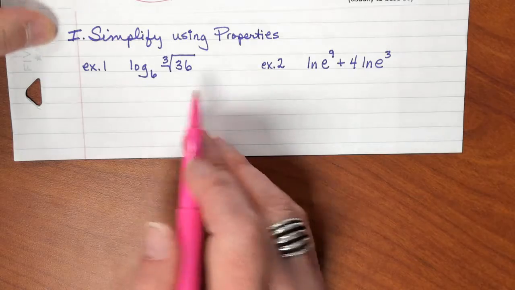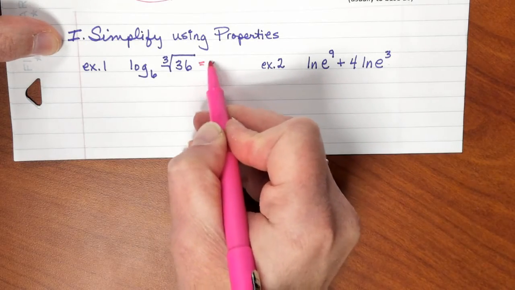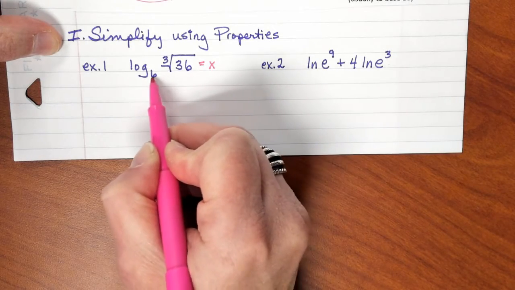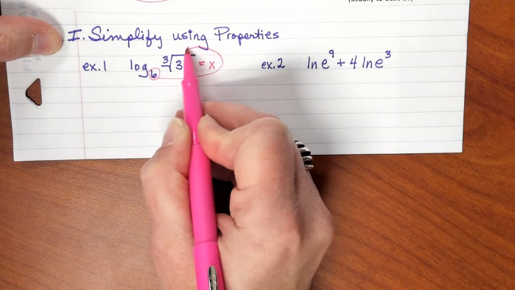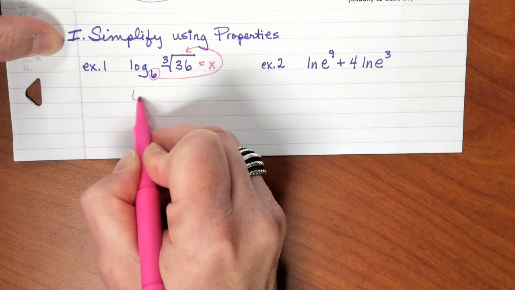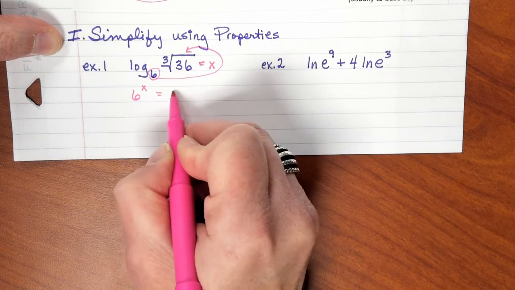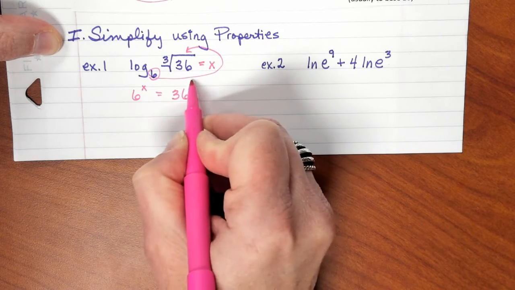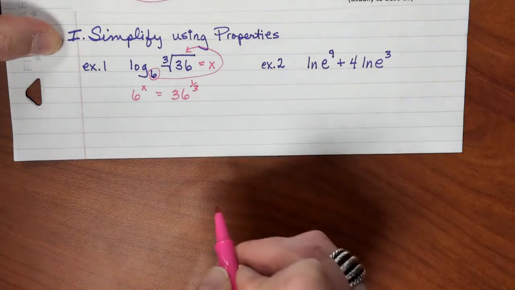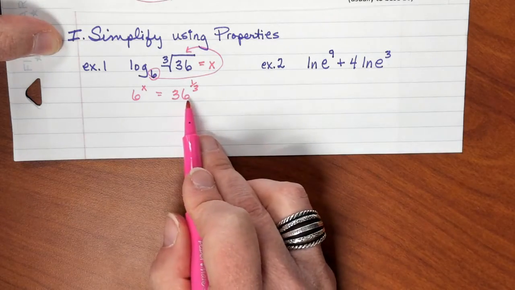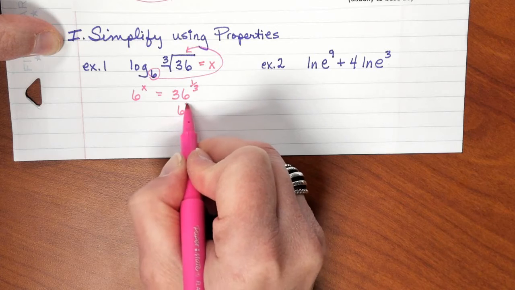So let's rewrite it. I'm going to make that equal to x, and I'm going to say 6 to the x equals that. So 6 to the x equals the third root of 36, and I'm going to write 36 to the 1/3. Now I know that 36 is 6 squared.